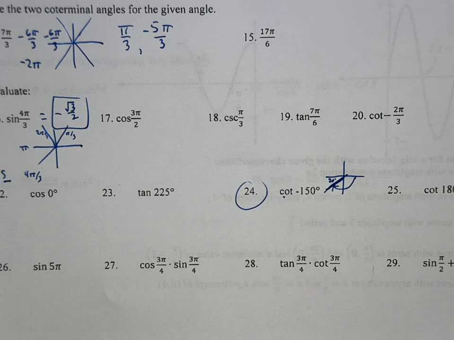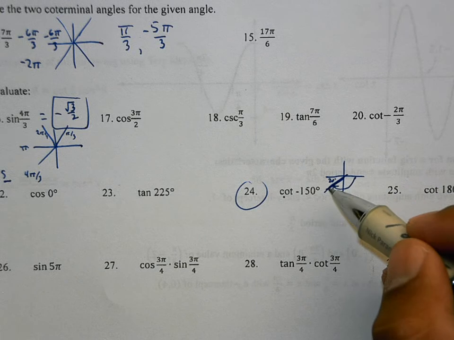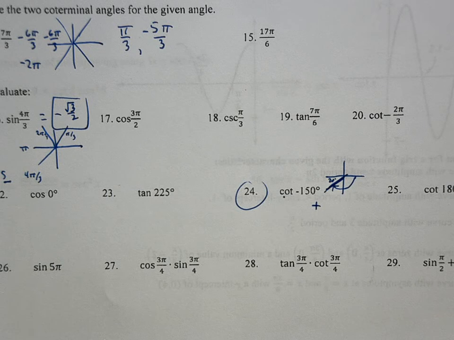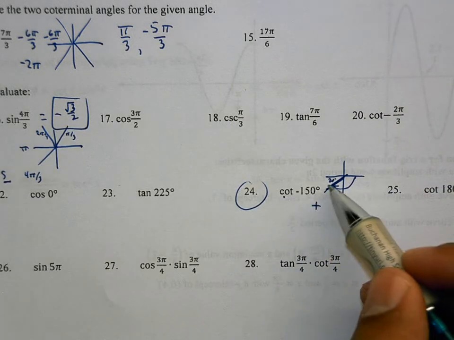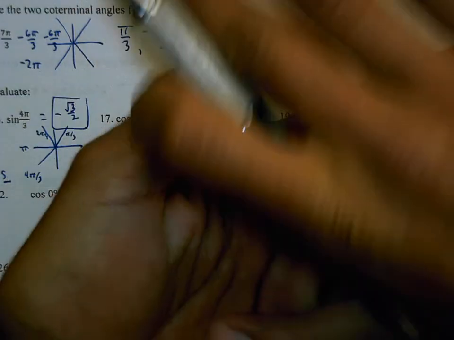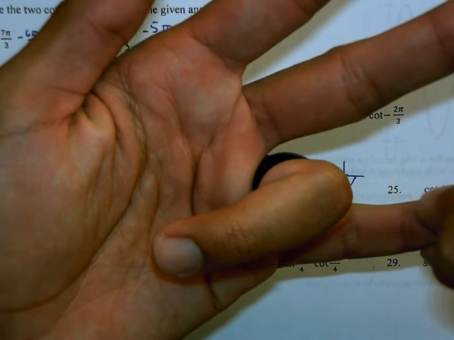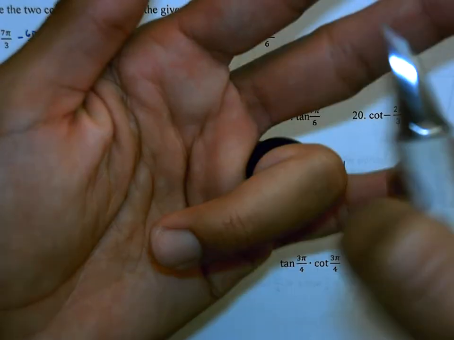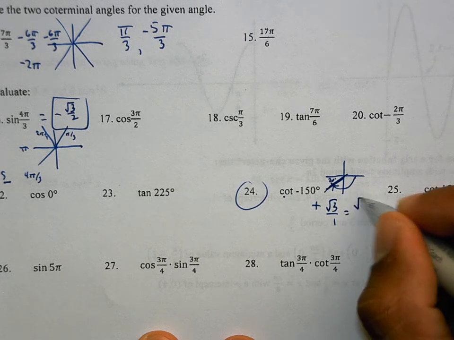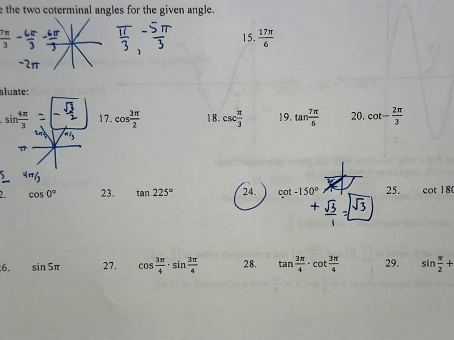Cotangent. All Students Take. Tangent and cotangent are positive here. So I'm going to put a positive sign so I know it's positive. Doesn't matter what that angle is. The angle just tells you where you are. 150 degrees, we use the 30-degree reference angle. Cotangent, cosine divided by sine. Square root fingers divided by square root fingers. Which means number 24 is root 3.